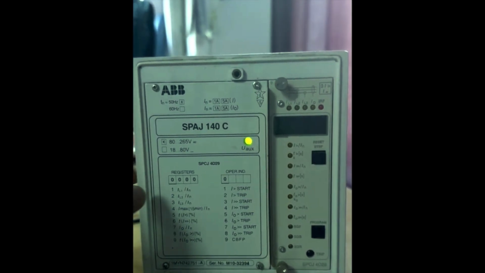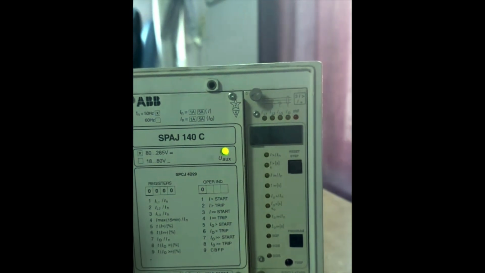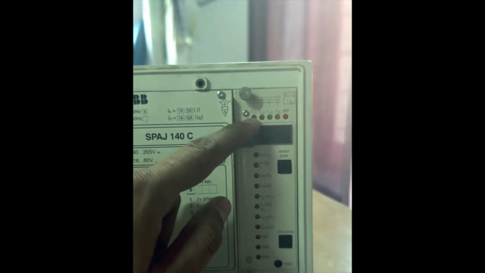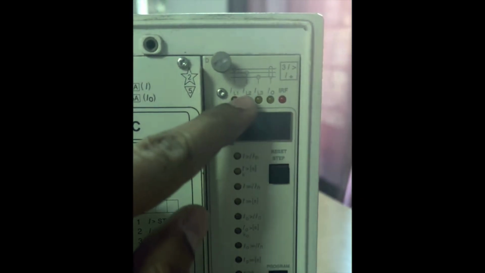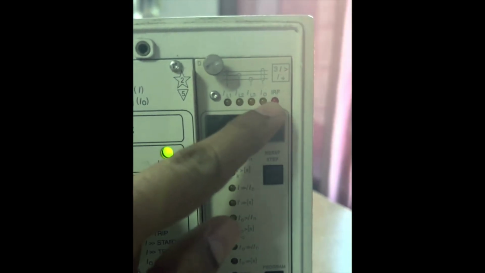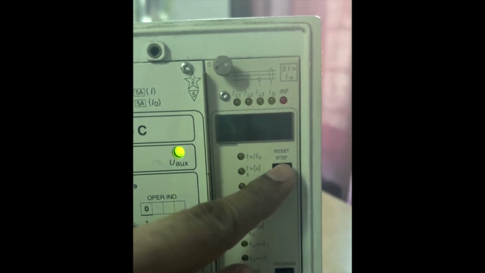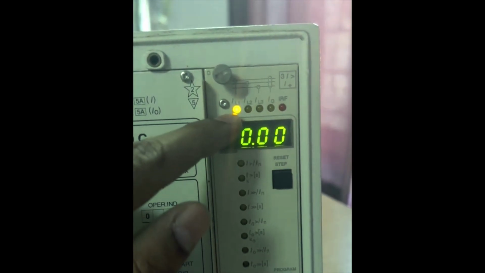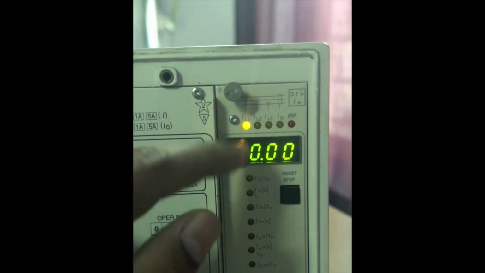So friends, first we'll talk about the display. The first display reads IL1, right? Then IL2, then IL3, then I0, and then IRF. So friends, IL1 means that if you press here, the first LED will come on. IL1 means the current on the R phase. It will show here.